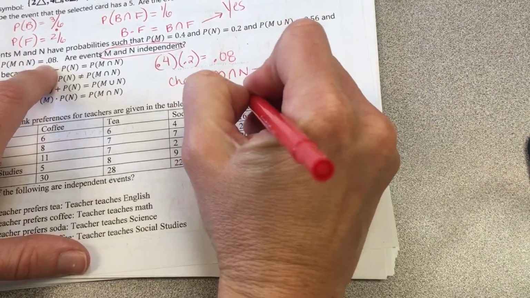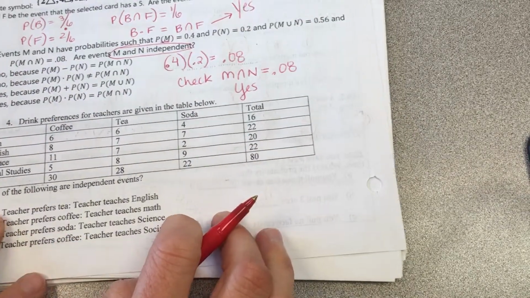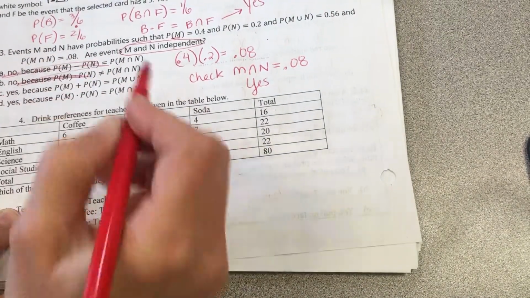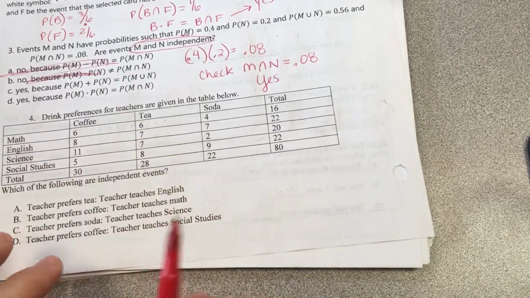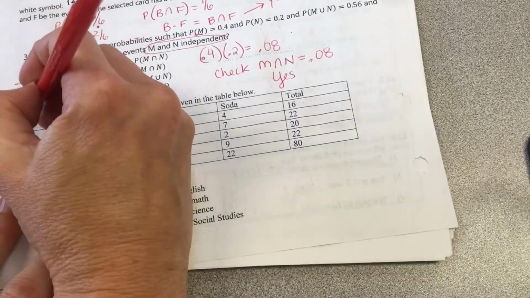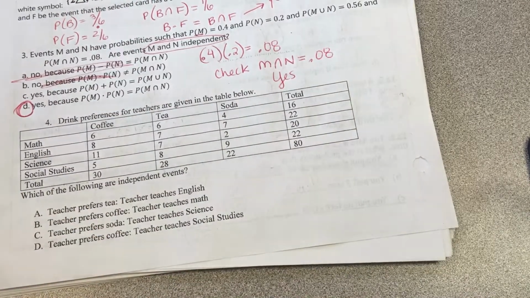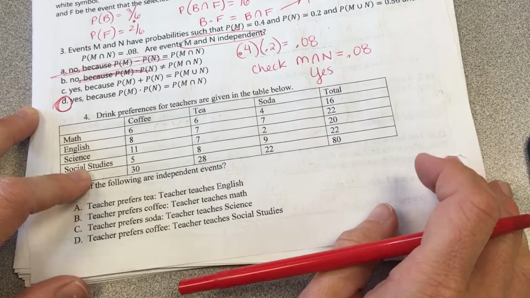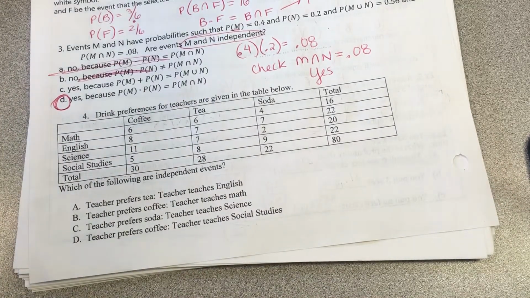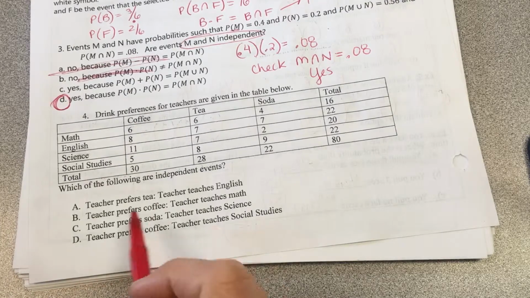So the answer is A. Yes. So you can mark out A and B. And one has a plus, one has a multiply. Which one did I say we were doing? We were multiplying. So the answer is D. Okay? Answer is D. All right, last one. Which of the following are independent events? Okay? And this one, unfortunately, we got to do some calculations.